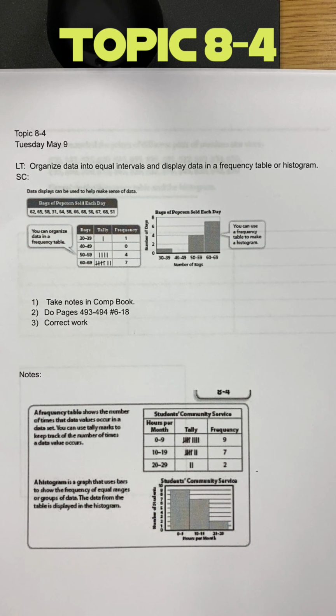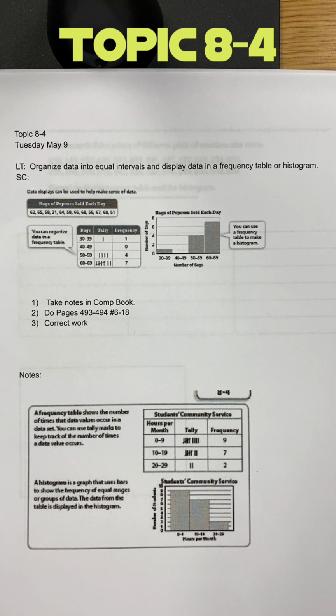Today's topic 8.4. And again, you're going to be working with your data in different forms. And this time we're going to organize it into a frequency table or a histogram. And you don't have to write the success criteria because we'll do that in just a second. So settle in. Here we go.